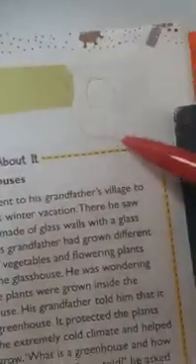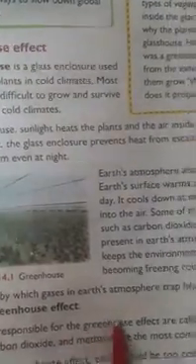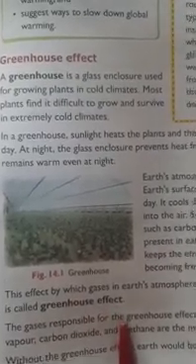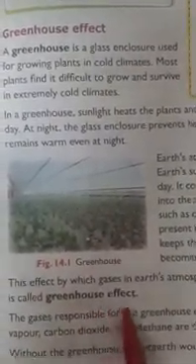So the atmosphere which is present around the Earth is preventing it from becoming extremely hot and cold. This effect by which gases in Earth's atmosphere trap heat and help Earth remain warm is called the greenhouse effect. Understood now? Our atmosphere, the layer of air, is creating the greenhouse effect.